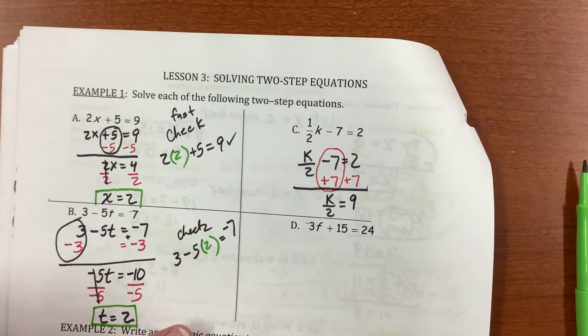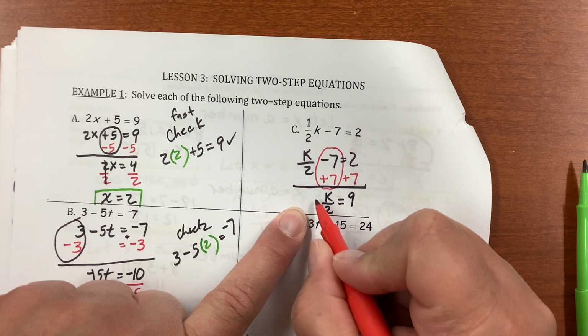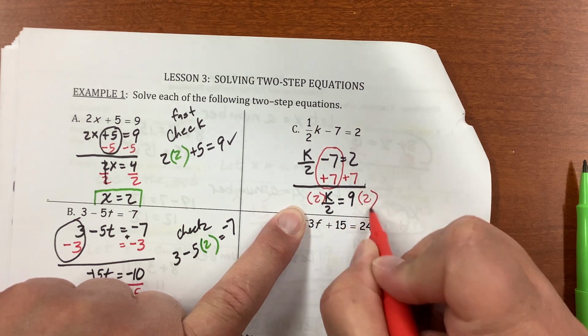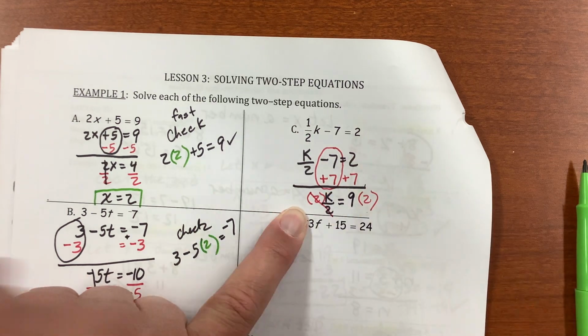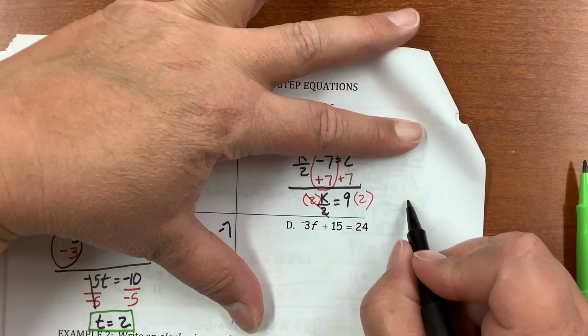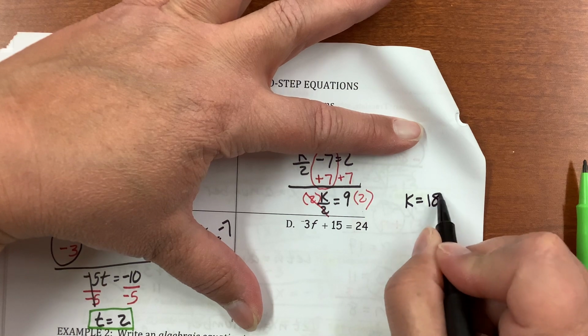Those are equivalent. Now to get this 2 off of the bottom there, I'm going to multiply by 2 on both sides. 2 times k divided by 2, that's going to be 1k. And 9 times 2, k equals 18.